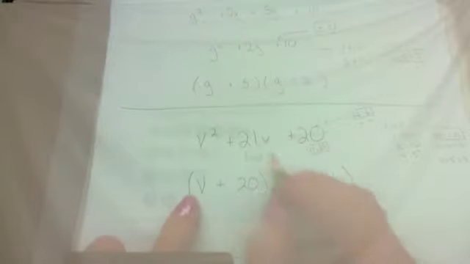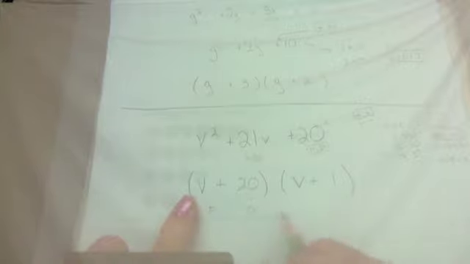And I can prove that this works to get this, so I can FOIL it, go forwards. This is my answer, but I want to prove that this is where I would get if I multiplied it. The first, outer, inner, last. V times V is V squared. This is a 1V and a 20V. And 1 times 20 is 20. And when I group my middle terms, I'm going to get the 21V.